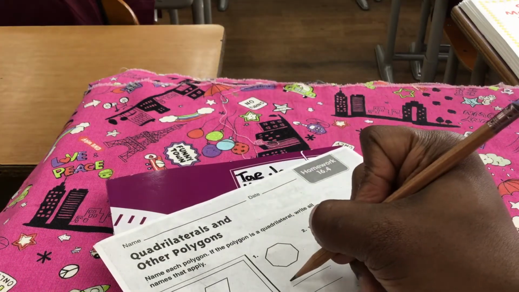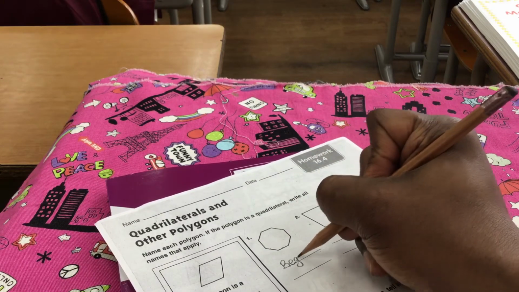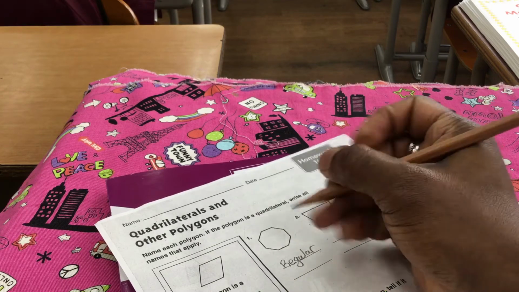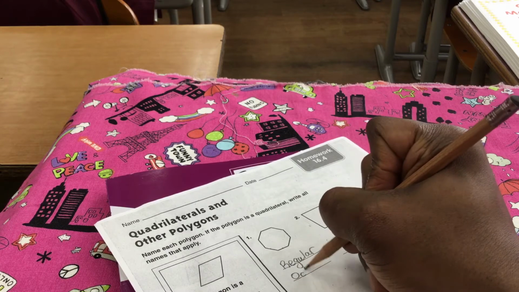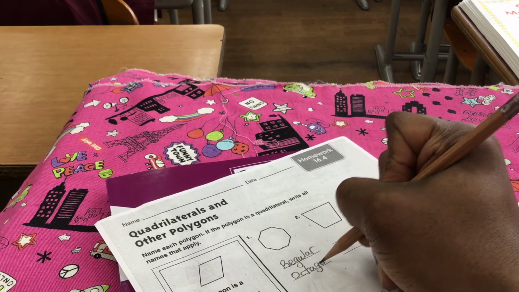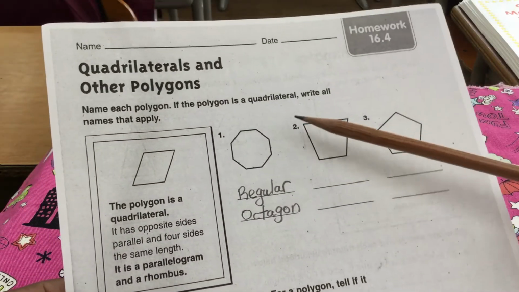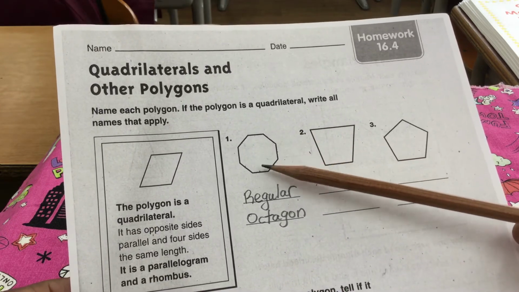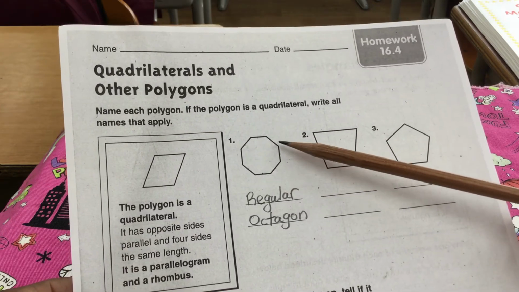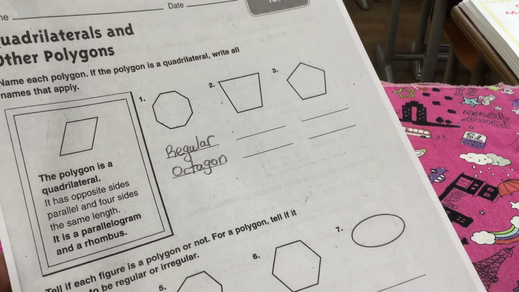This is a regular octagon. It's a regular octagon because first it has 8 sides, and then all of the sides have equal length. All of the sides have the same measure. Please do number 2 and 3 on your own.